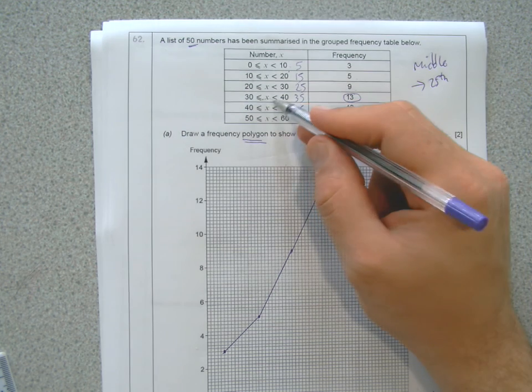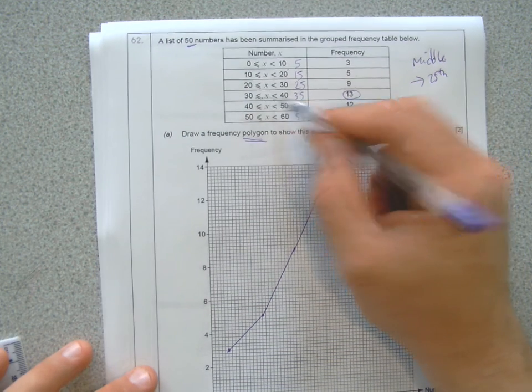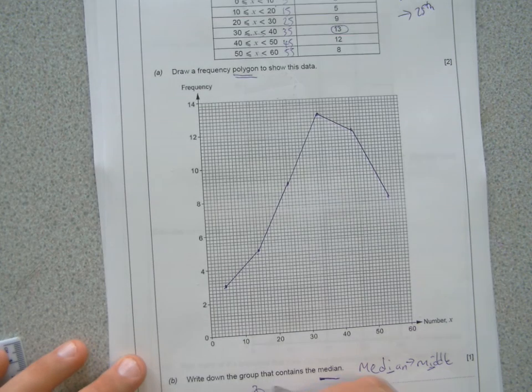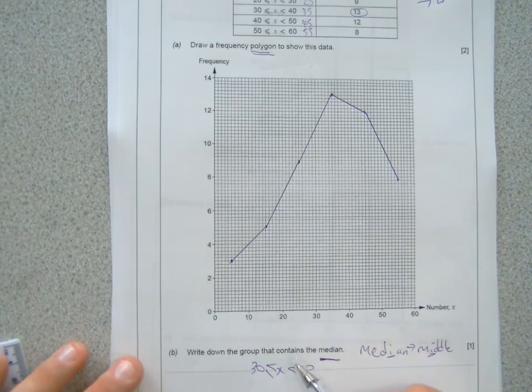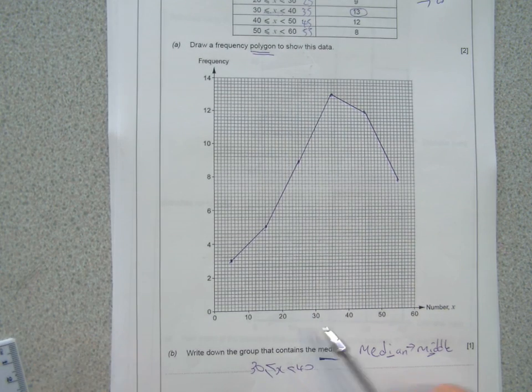Okay, and the group you write down, because it says which class interval, you write down that group there. You copy it exactly as it says. So the group here, exactly there as it's written there. You just copy it, because that's where the 25th one will be.